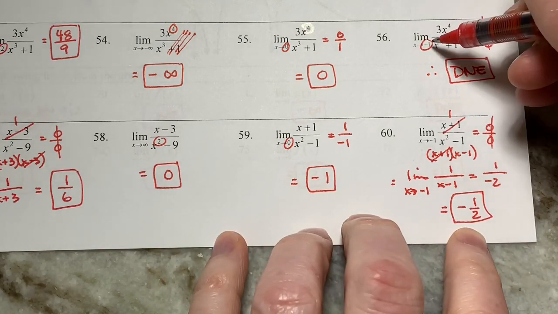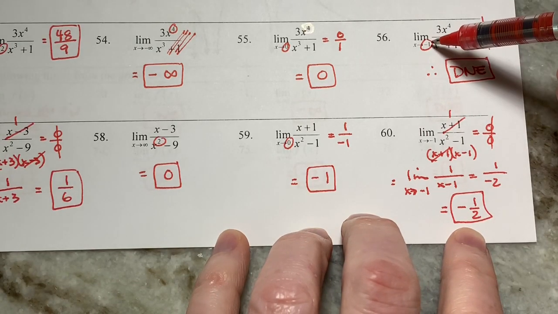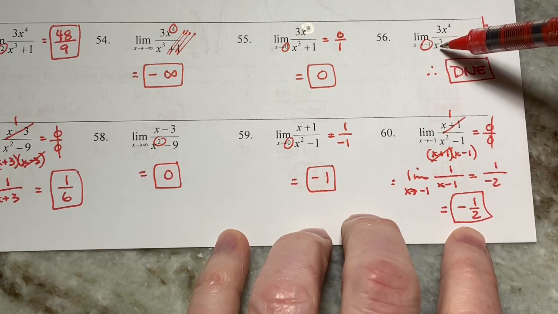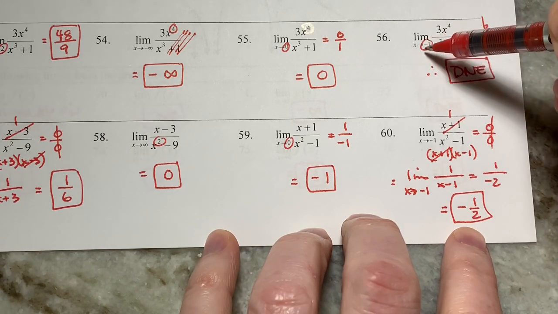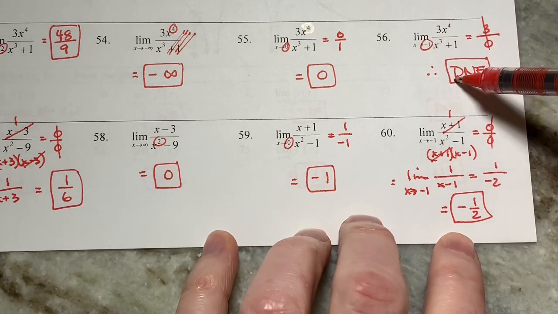Now again, if I'm coming in from the left, -1 from the left or -1 from the right, that's when I'd have to come in here and say, okay, let me plug in like a -1.1 or a -0.9 and see what the sign is on each side. But if I'm just coming to -1 from both sides, done.